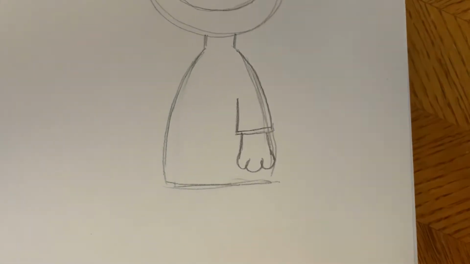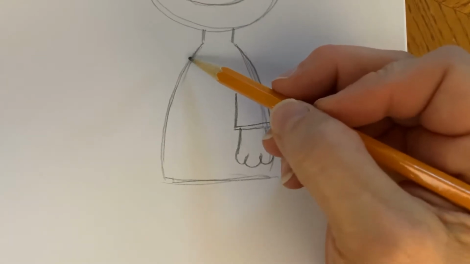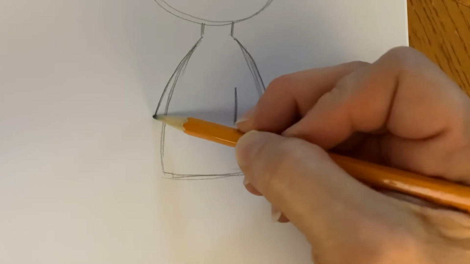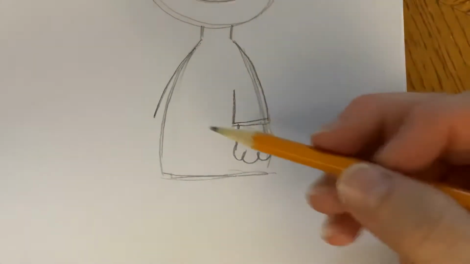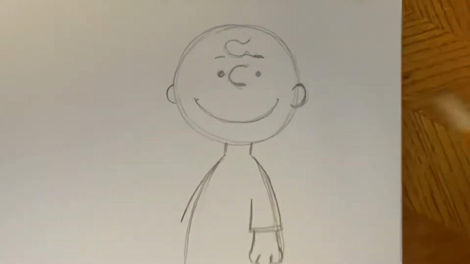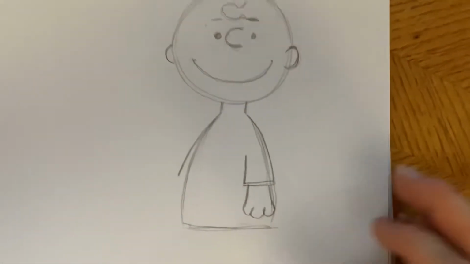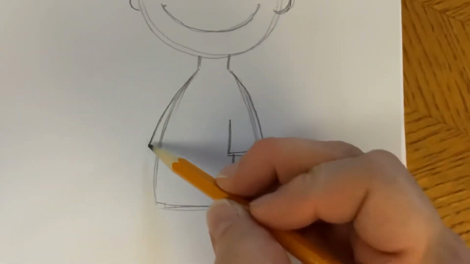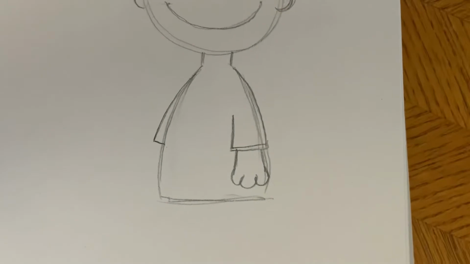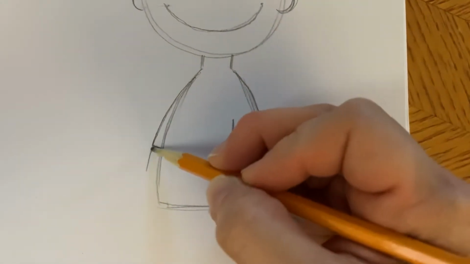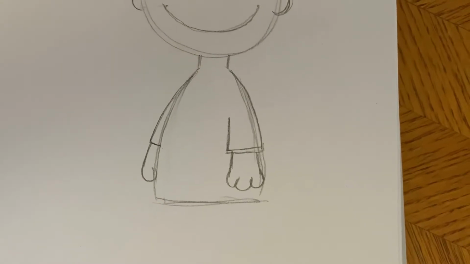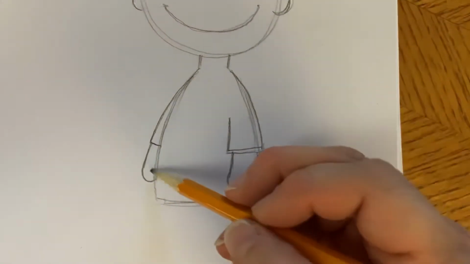Okay. And over here, we just see a little hint of his other arm because he's standing a little bit to the side. It's almost like a profile, but not really. He's looking at us, so it's not really a profile, but his body is turned a little bit. And then you can close this off with a little line. And then we see just a little hint of this arm. Okay, so that's all we're going to draw on that hand.